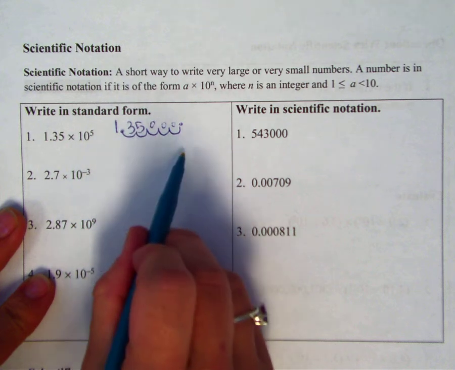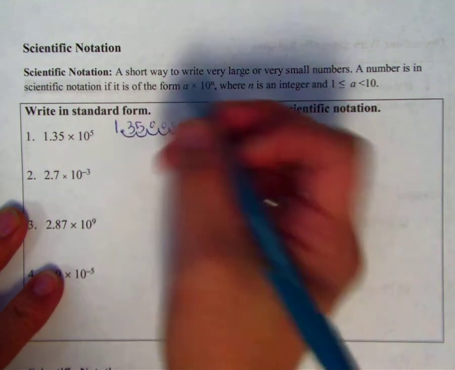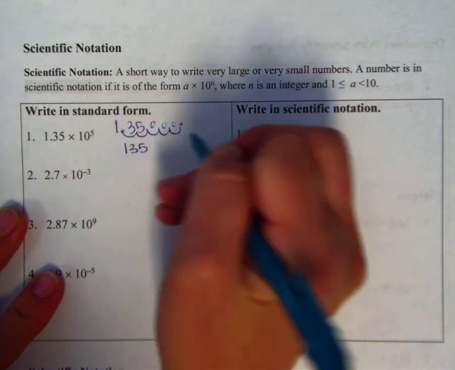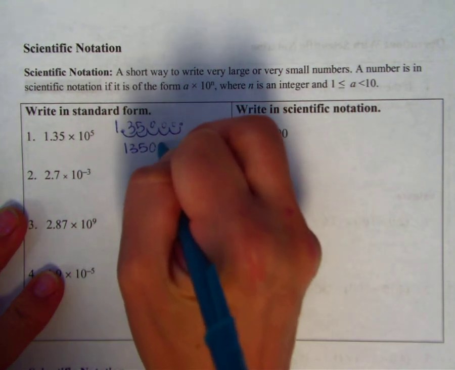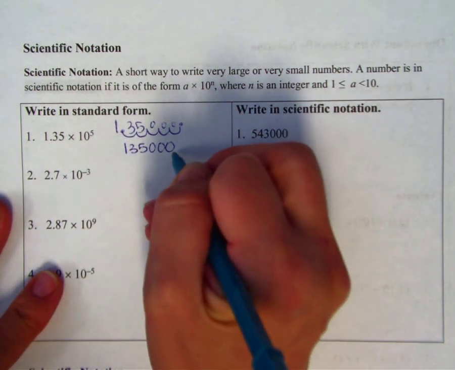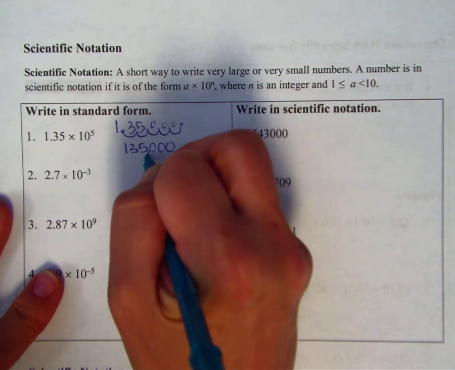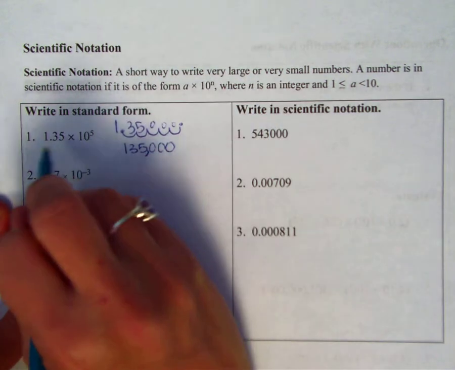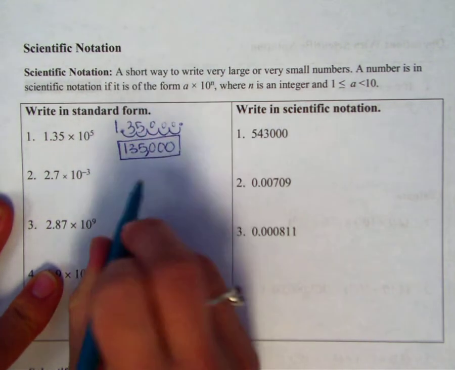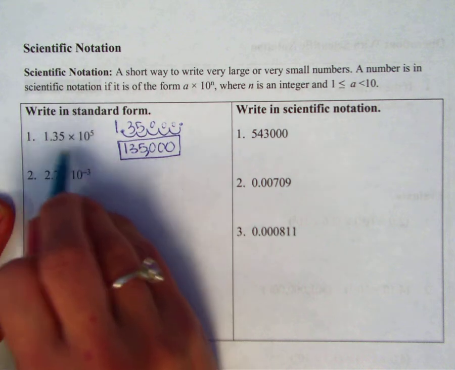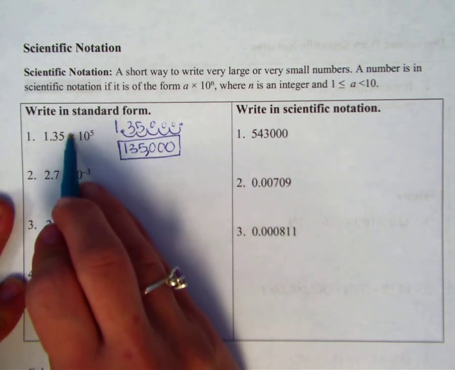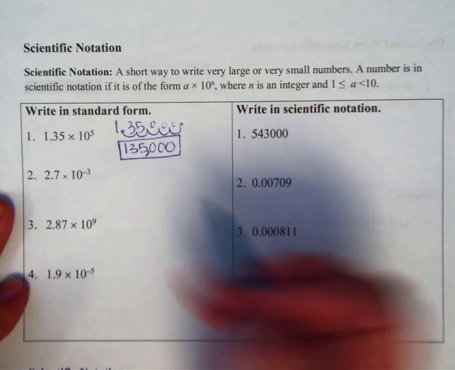Now we don't want to leave our answer looking like that. We want to rewrite it so that it looks like an actual number. We've got 1, 3, 5, and then there are 3 zeros there. Don't forget, you have commas. When you have large numbers, there's a comma every 3 numbers. So if I move 3 numbers back, I would put a comma there, and then that's it. This is equivalent to 135,000. You might not think this is a short way to write really large numbers. Well, this number, although large, is not that large, so it's not necessarily a shorter way. It's just a different way to write it.